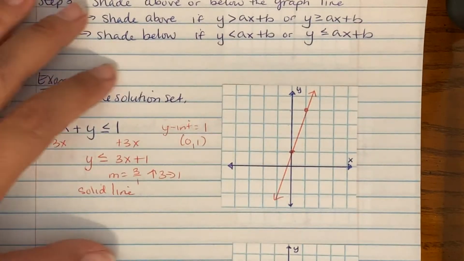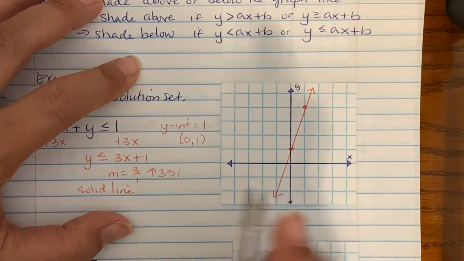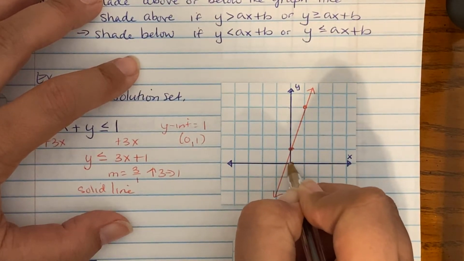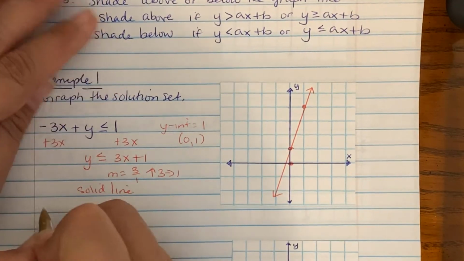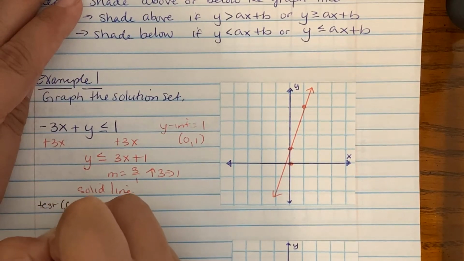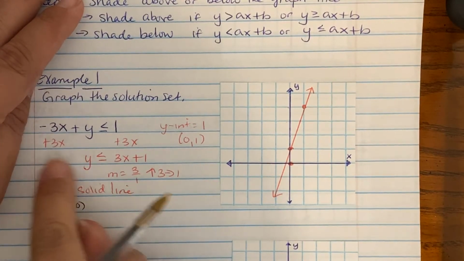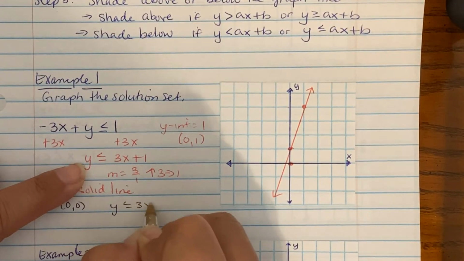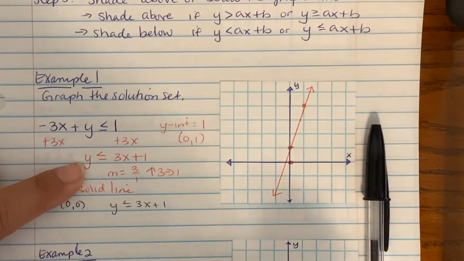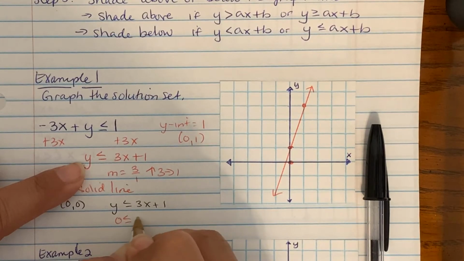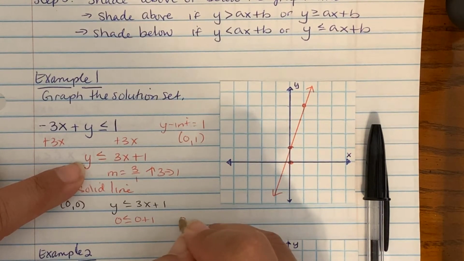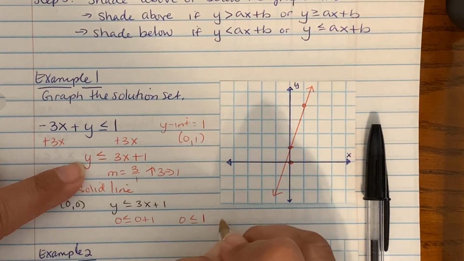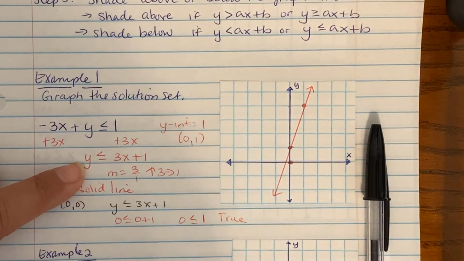Another way to do it is, notice that the graph line did not go through the origin. So I'm going to put the dot at 0, 0, and I'm going to test the point 0, 0. So in the equation that we have right here, y less than or equal to 3x plus 1, plug in 0. So is 0 smaller than or equal to 0 plus 1? Is 0 smaller than or equal to 1? That is a true statement.